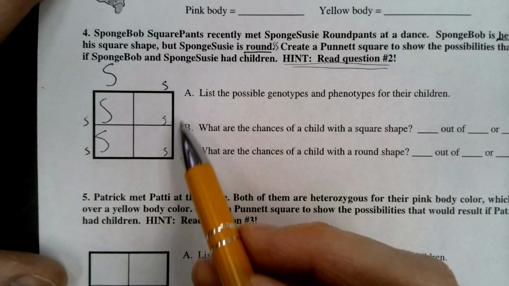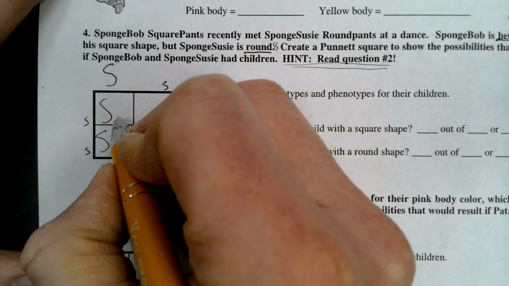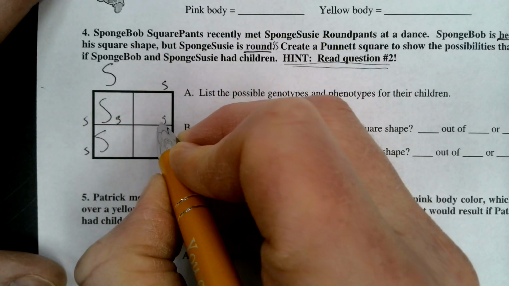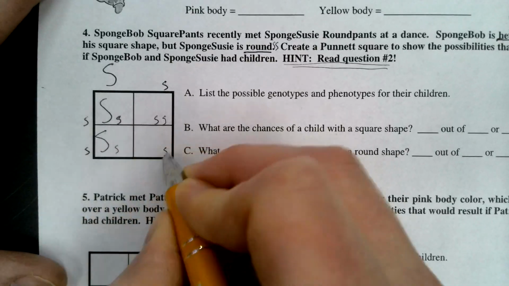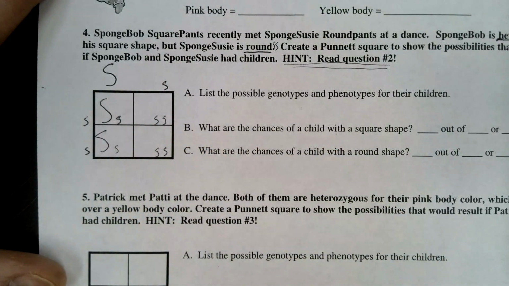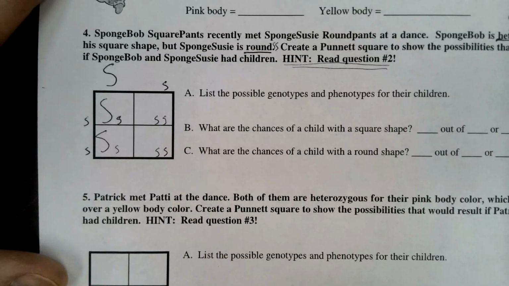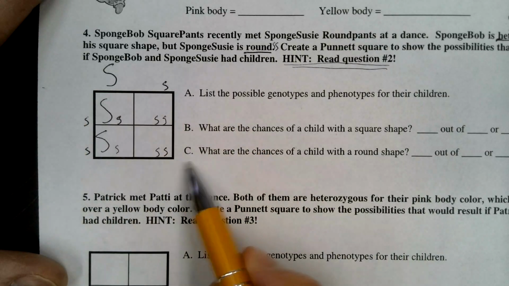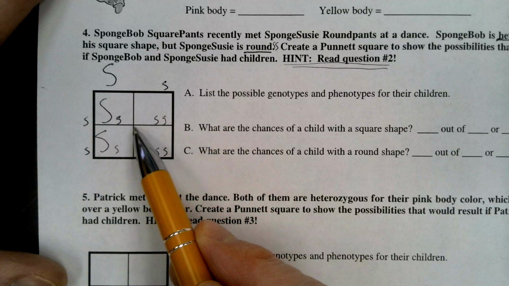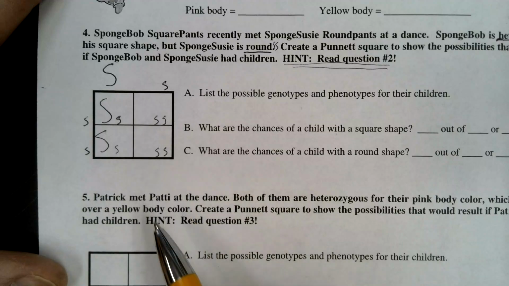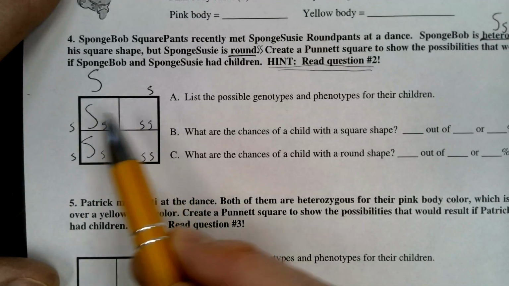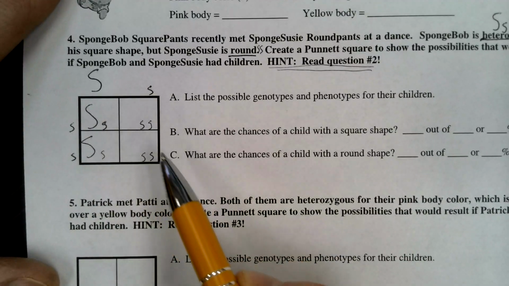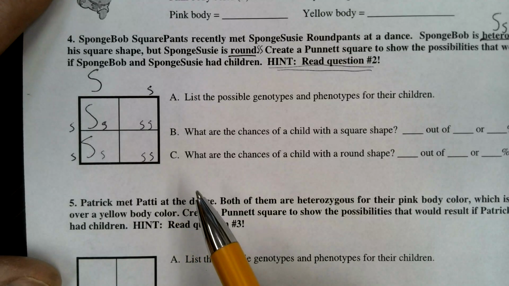Now we're going to go ahead and bring Sponge Susie's over. So we're going to bring her little s over, little s over, then down here her little s over, and her little s over. So that's our completed Punnett square. So basically what this is saying is if there were 4 children, these are the potential possibilities that you would have. So every time they would reproduce, these would be the potential outcomes that you'd see.